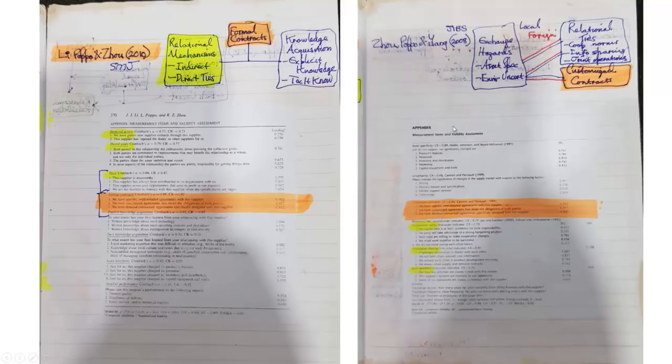But what was really interesting is that in a similar measure, we have Zhou, Poppo, and Yang use customized contracts. Really? They use a different word to describe the same measure? Yes, they did. Can they get away with that? Of course they can, because the first paper was published in a strategy journal, the second paper published in an International Business journal. Different journals can accept different terms for the same measures. That's what I was explaining to you earlier.